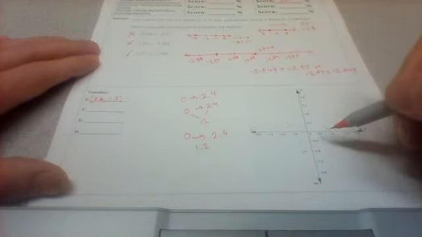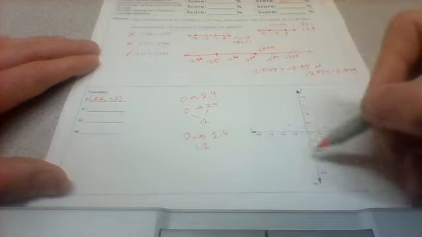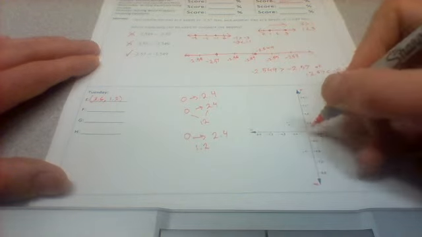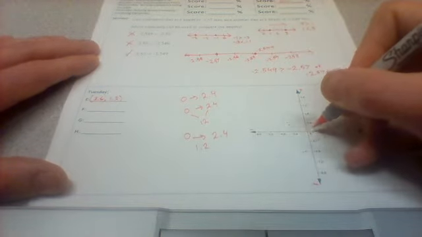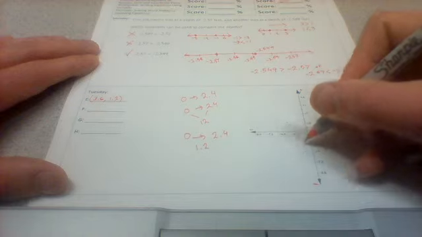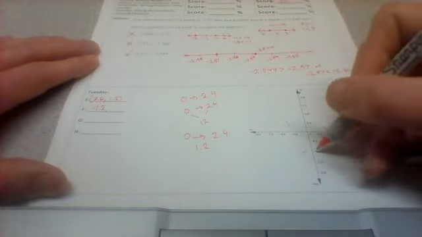So now I look at F. I got negative, negative, so I know F is going to be negative. So I have to go left and right before I can go up and down, so I go left 1.2. Because I went left, I say negative. And I go down, what's right there? Negative 4.8. That was an easy one.